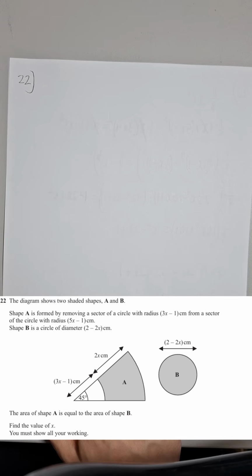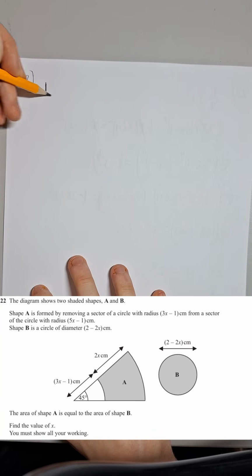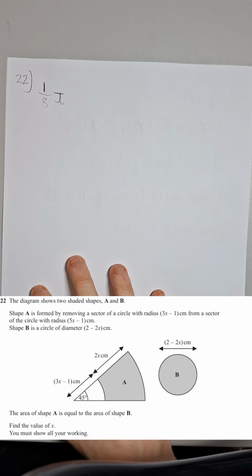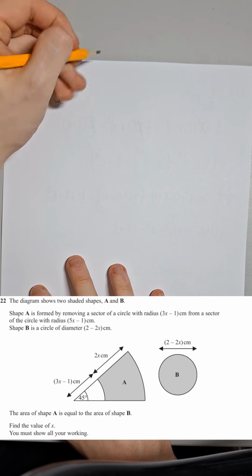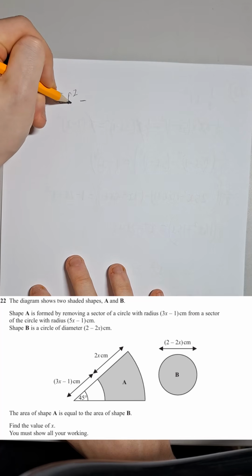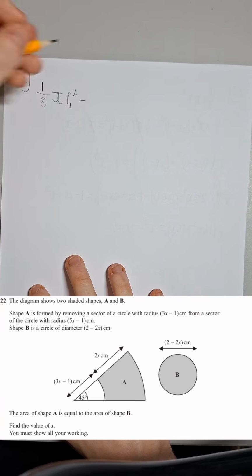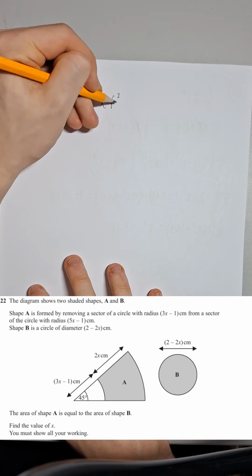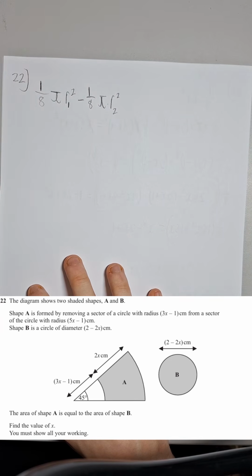So firstly, let's work out the area of part A. Now, considering 45 degrees is an eighth of 360, it's an eighth of a circle. So the formula is an eighth pi r squared for the entire sector, and then we minus, let's label that r1 for the entire radius, minus an eighth pi r2 squared, where r2 is just the little radius.